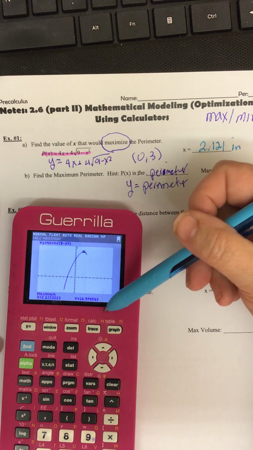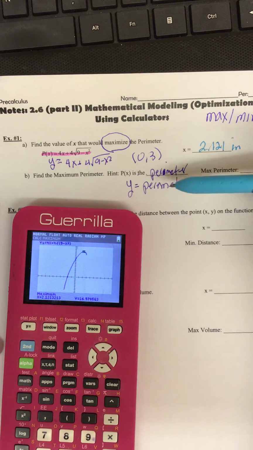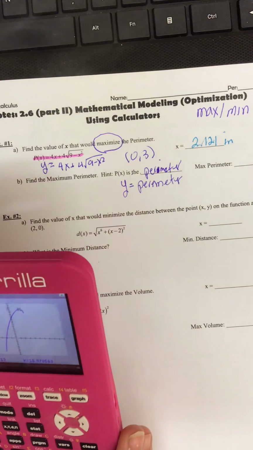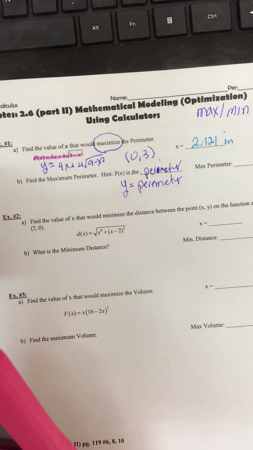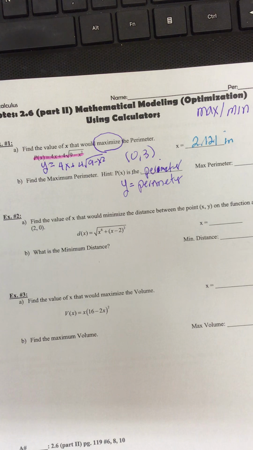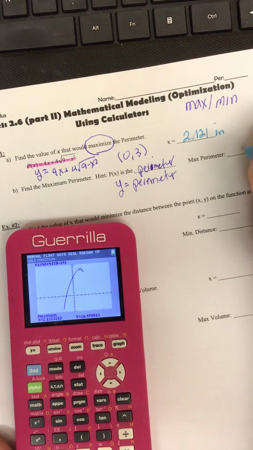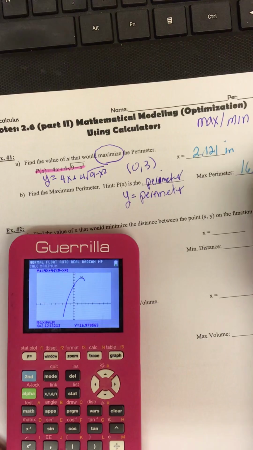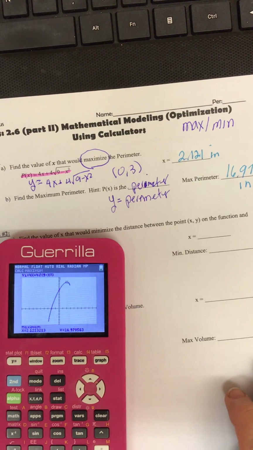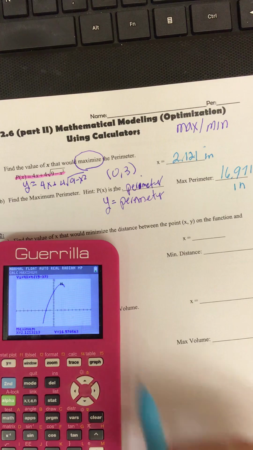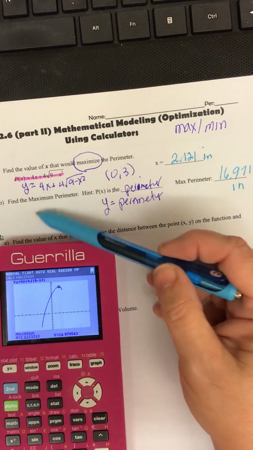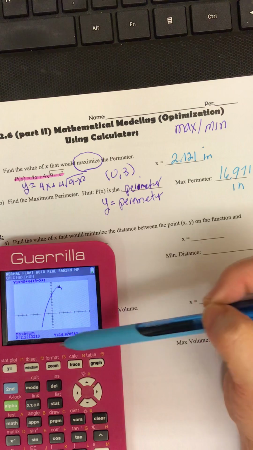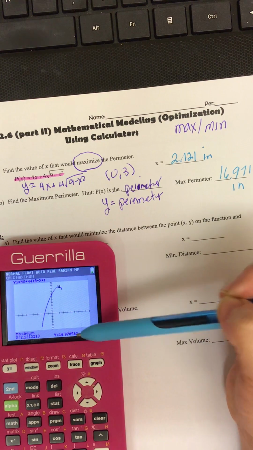Now remember, this Y value represents your perimeter. So my perimeter is 16.971 inches. Okay, so that's the tricky part, is to remember we substituted this Y in for perimeter, so we have to understand that that Y is perimeter.